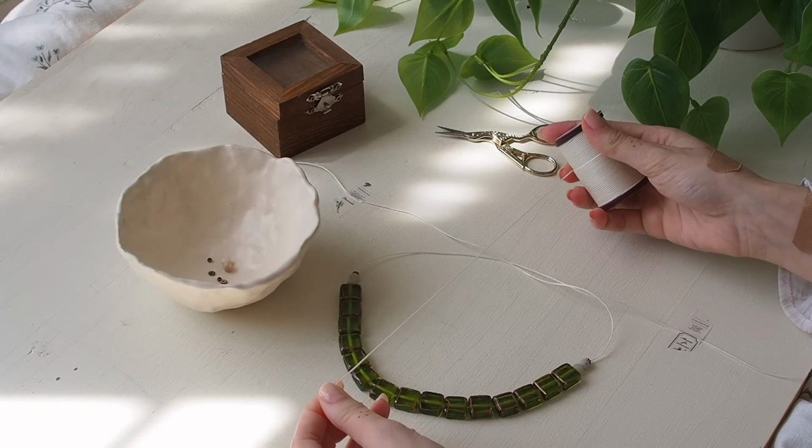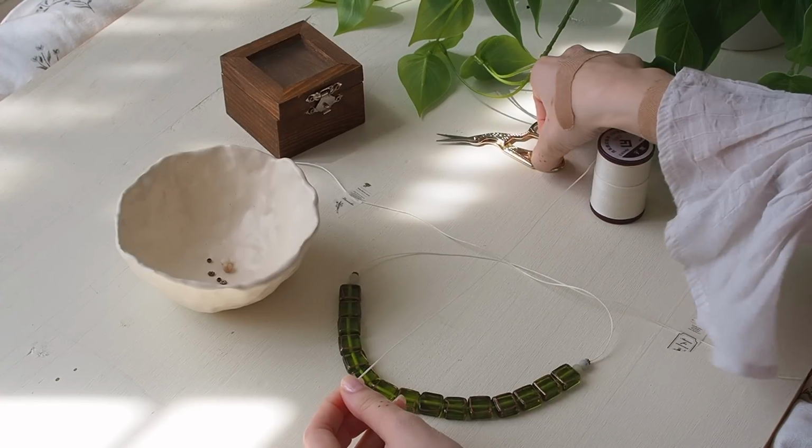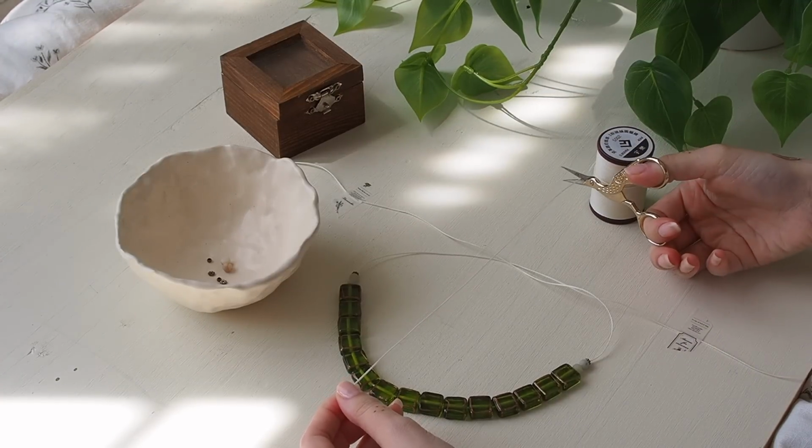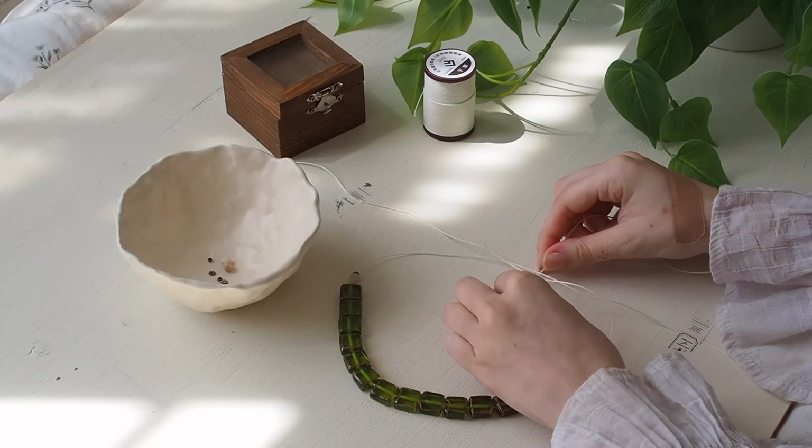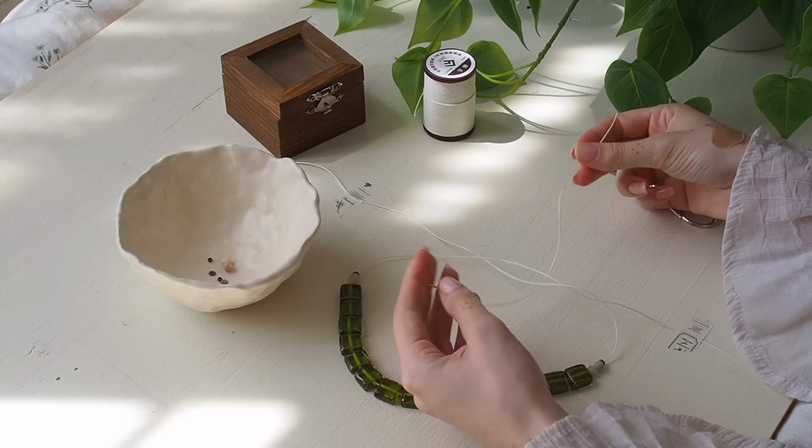I'm cutting another piece of wax cord, and then I'm going to thread that underneath the center of those necklace ends and just tie it in a single knot.